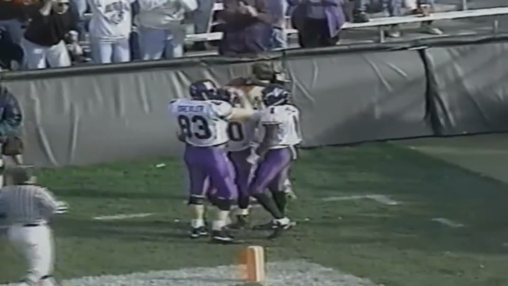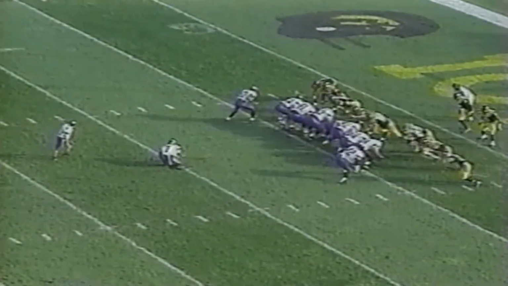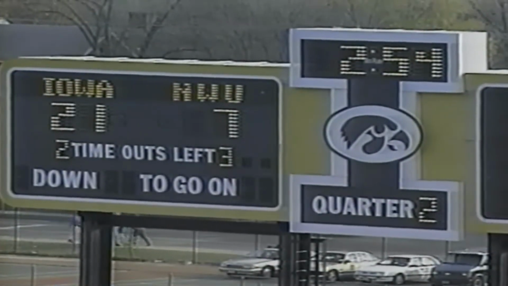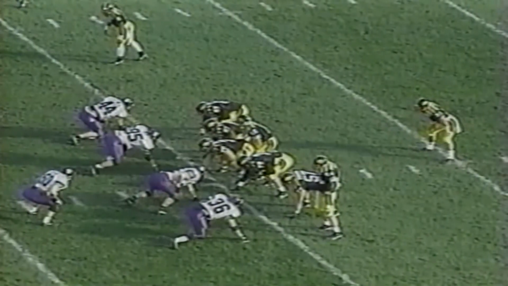Northwestern went 34 yards in 4 plays, and that drive took a minute 35. With the extra point, it is now Iowa 21, Northwestern 7, 2 minutes, 54 seconds left before halftime. Iowa takes the fair catch. That is Boilers, and he has it right at the 20-yard line.